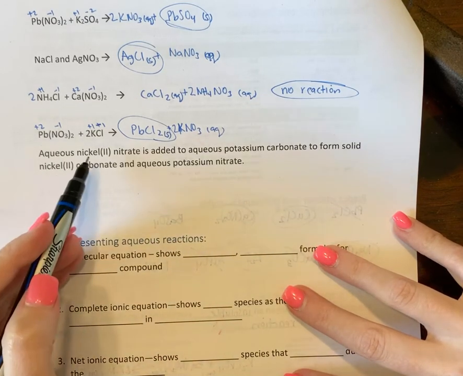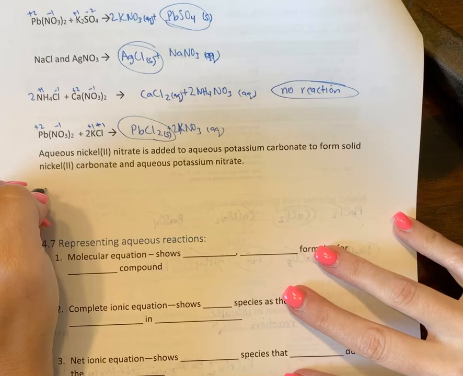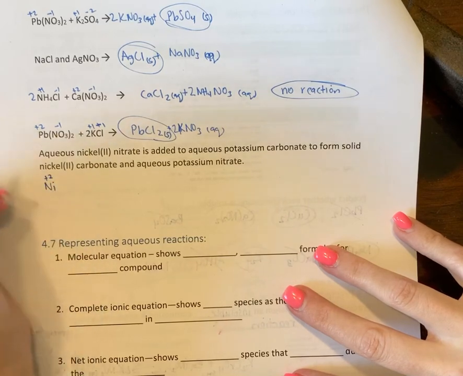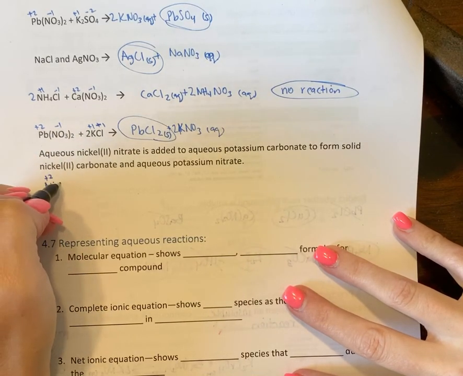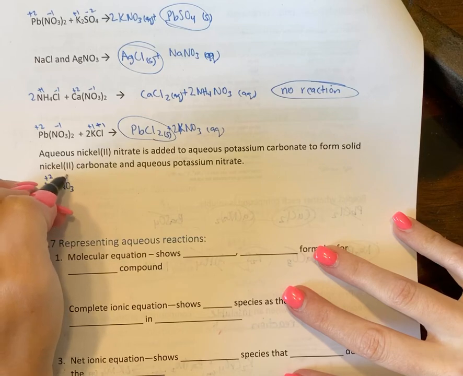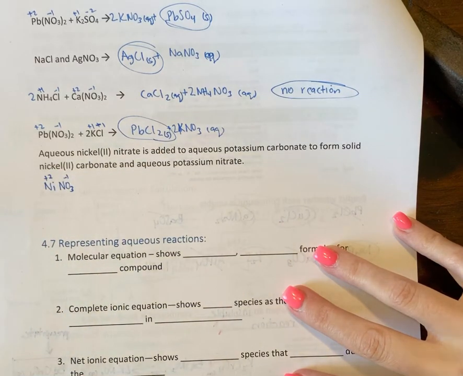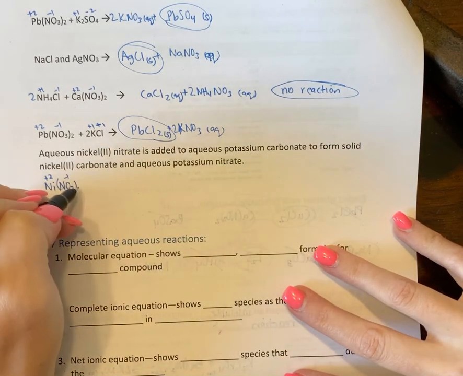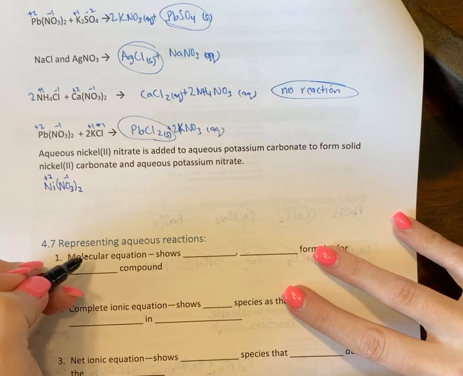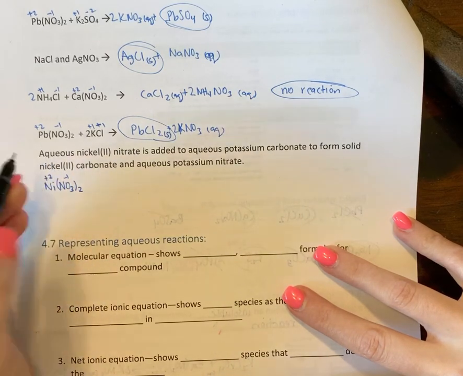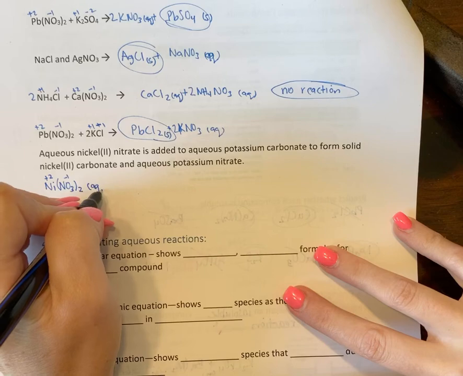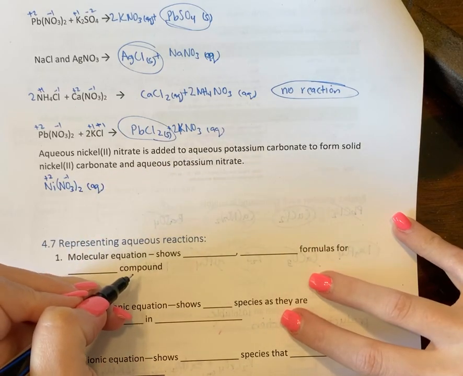Okay, so nickel 2 nitrate. So that's nickel plus 2, nitrate, NO3 minus 1. We don't charge balance. We need 2 of them. So this tells us it's aqueous, so let's put an aq. It's dissolved in solution.